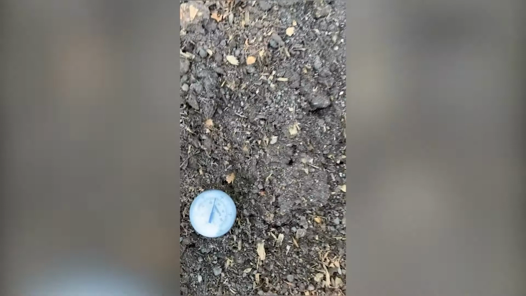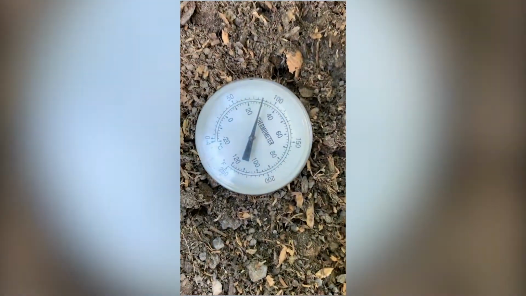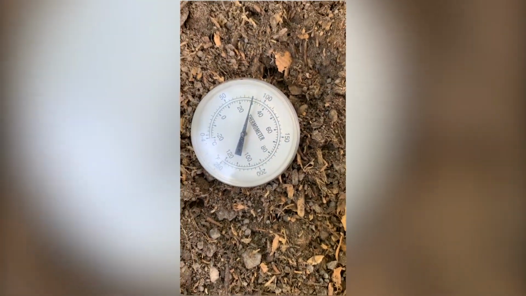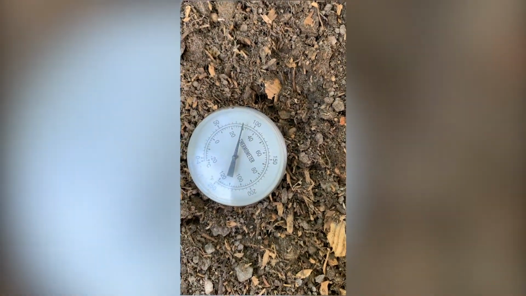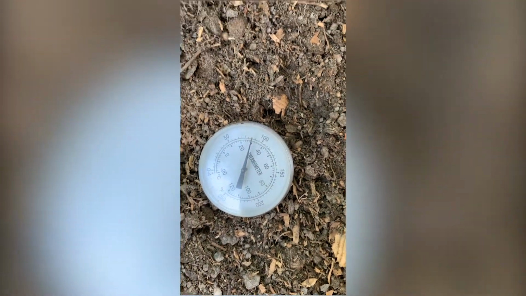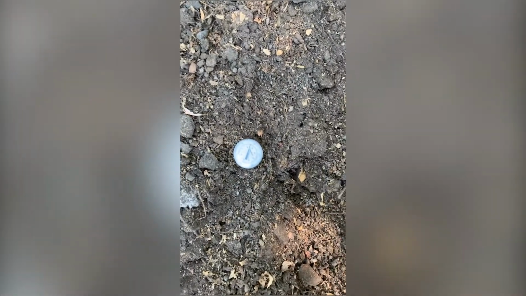First of all, let's take a look at this thermometer I have in here. You can see that it's reading about 30 degrees centigrade, which is roughly what the temperature is out here. This compost is more or less done with its decomposition, and it's basically a pile of dirt that's in thermal equilibrium with its surroundings.